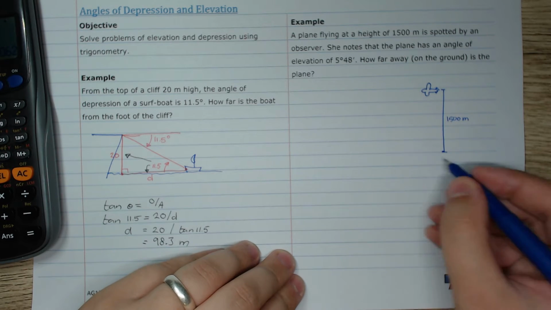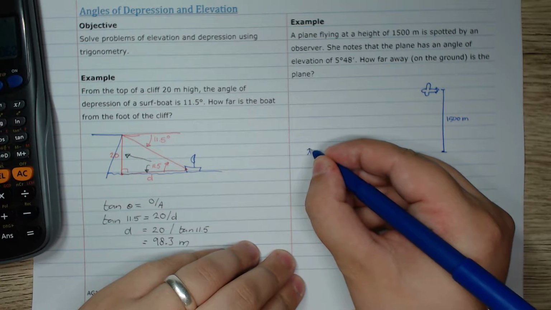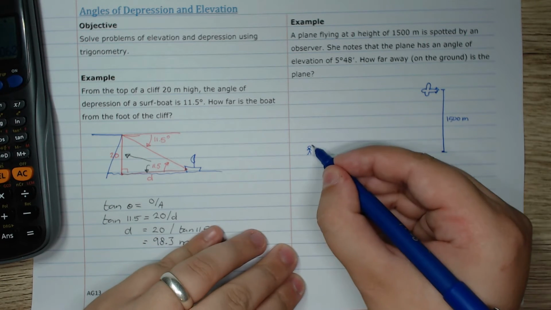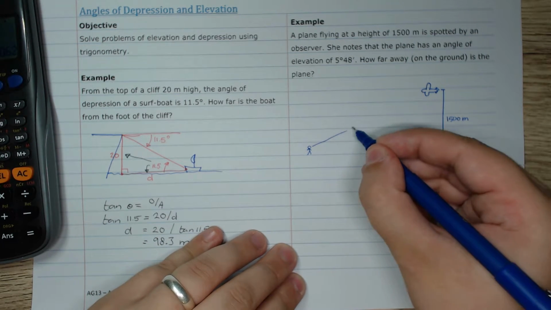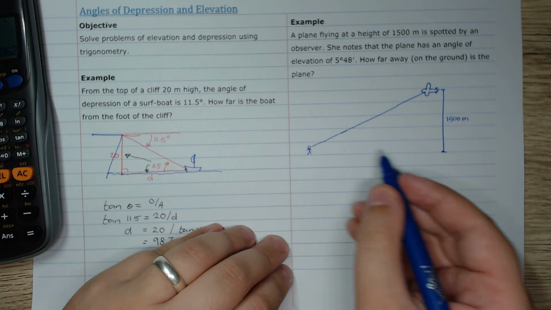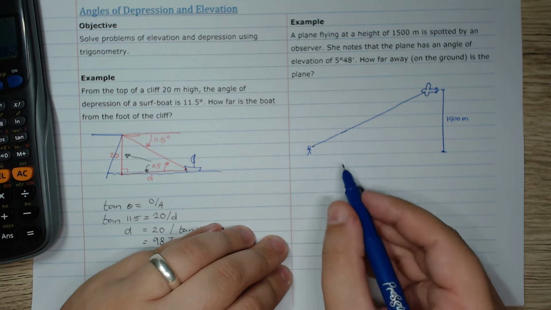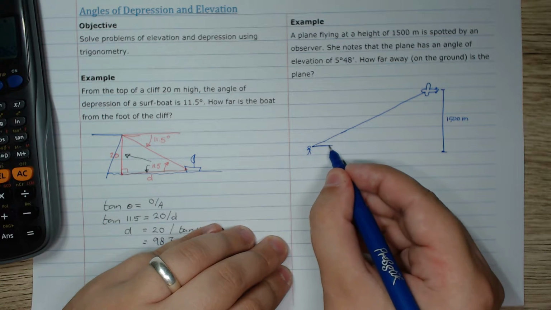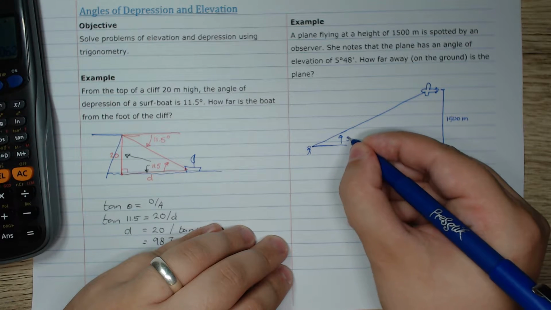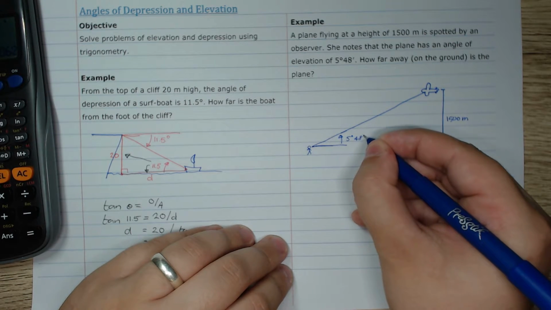And we've got an observer over here on the ground, measuring that plane. Somehow she notes that that angle is 5 degrees and 48 minutes.